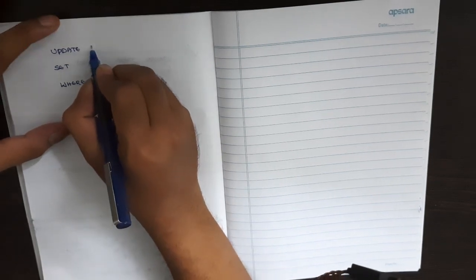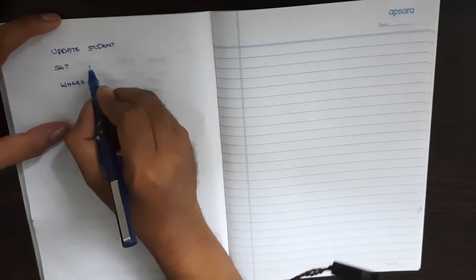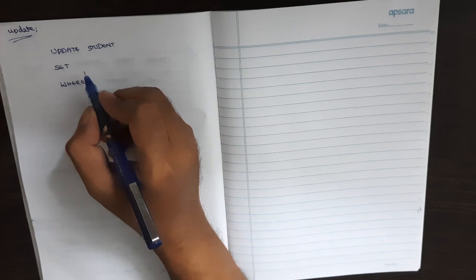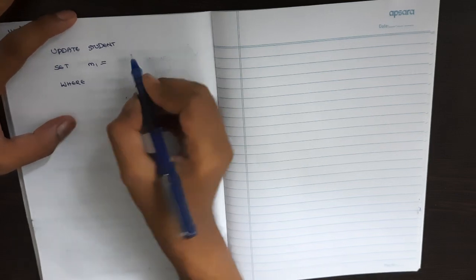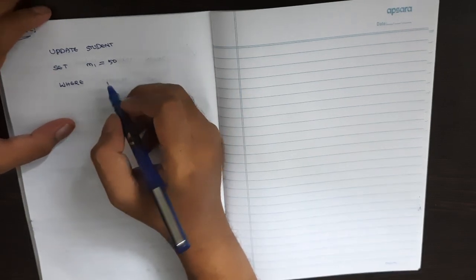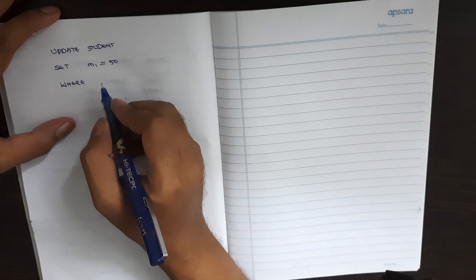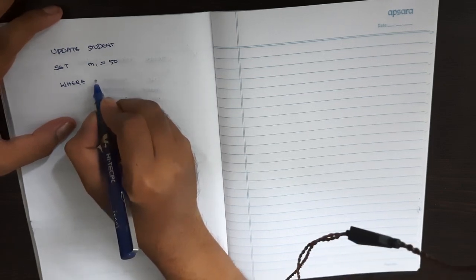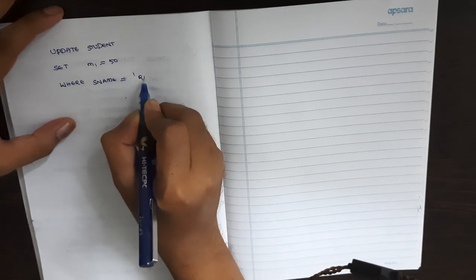What is the table? Student is the table. Set, which column needs to be set with the new value? The column name is M1. What is the value? It is 50, the expected value is 50. Where? For whom do I need to update the M1 value with 50? Where name equal to RAM.